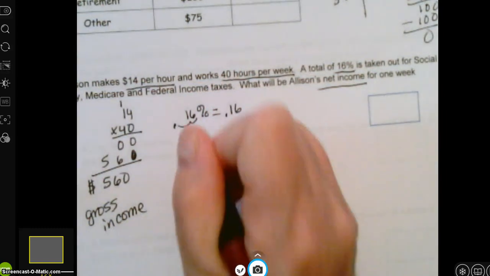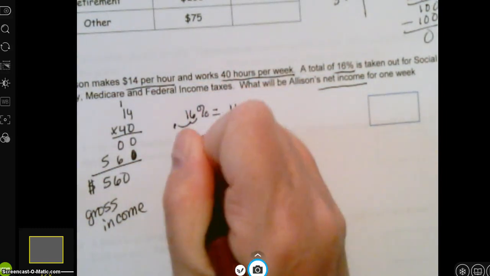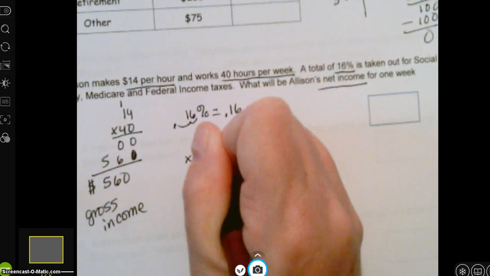So we change the percent to a decimal and multiply. So 16%, 1, 2, so equals 0.16. So 560 times 0.16.